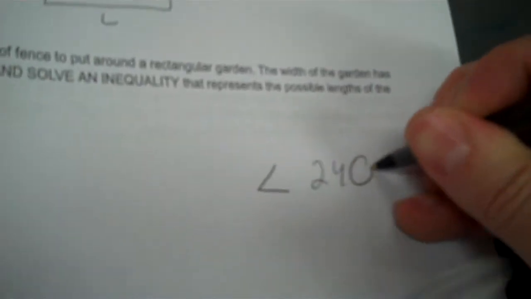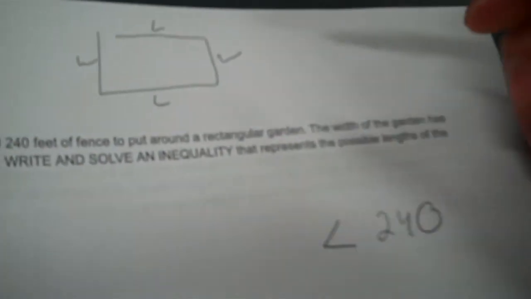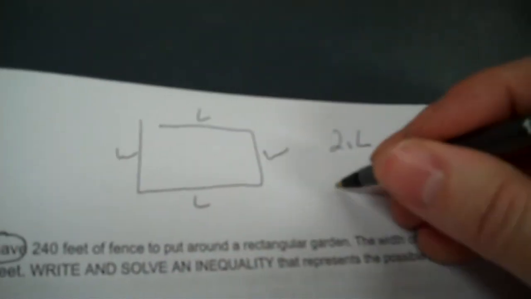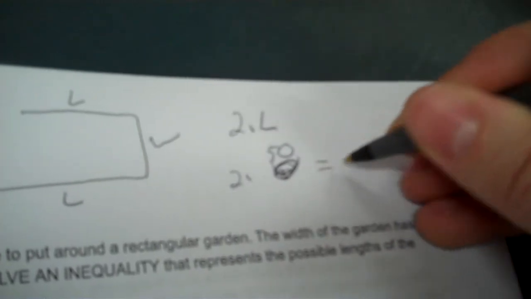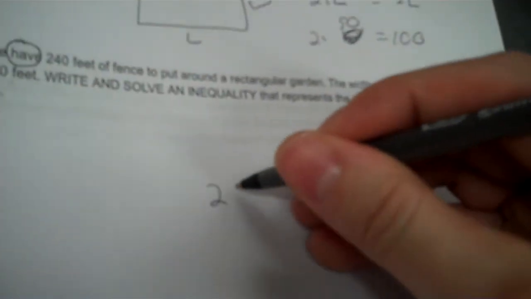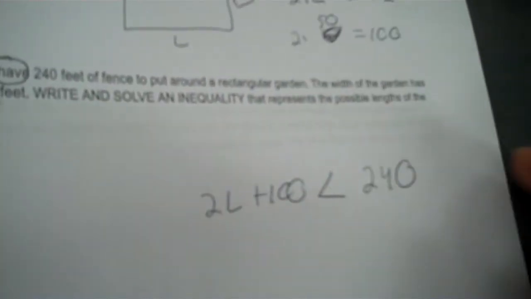and you're going to have 240 feet. That's what you have. Now, let's talk about the lengths and the widths, because I'm going to put fence on all sides. Well, there's 2 lengths, 2 times the length, and also 2 times the width. Well, I know the width. The width has to be 50. So 2 times 50 is 100. And 2 times L is written as 2L. So I write 2L plus 100, and then I just solve it.